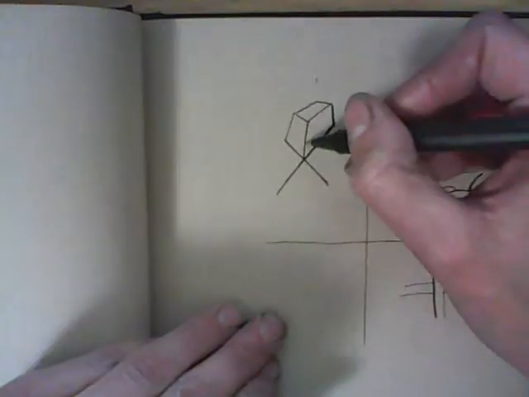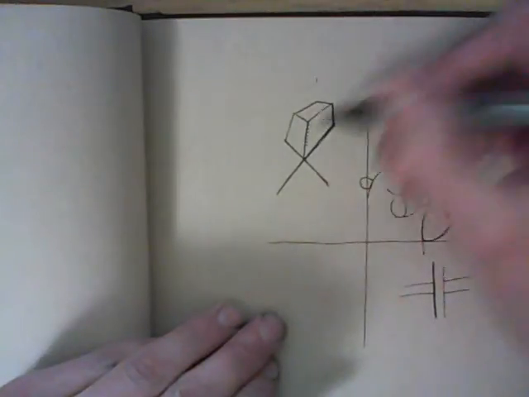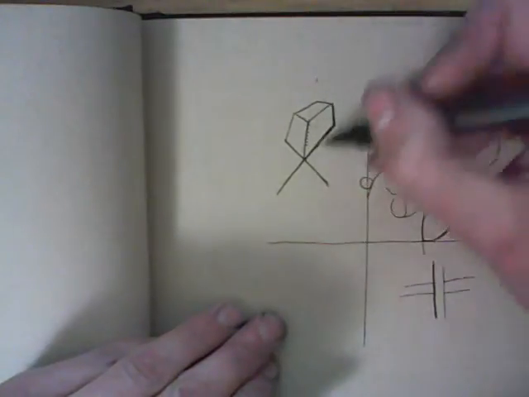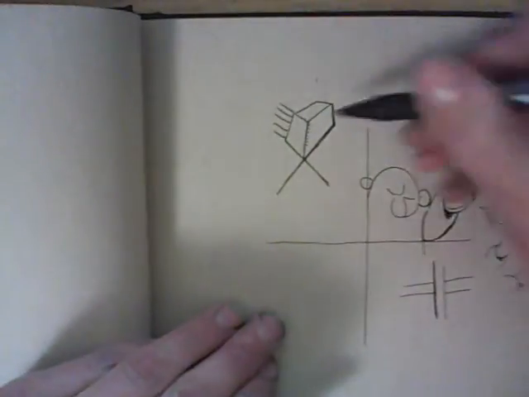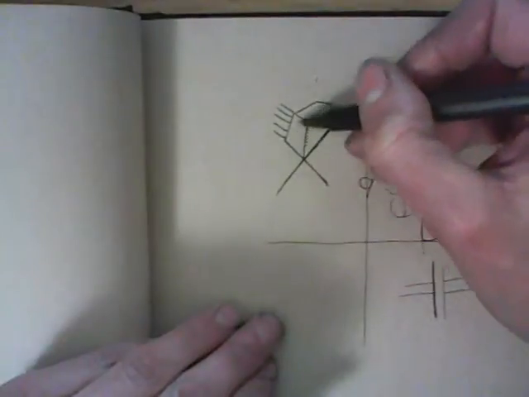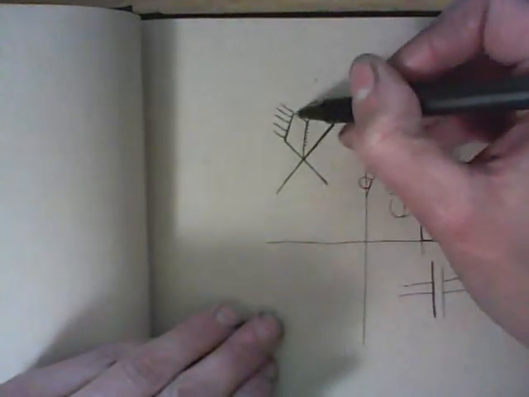If we have lines coming out like that, we don't want to have corresponding lines on the other side generally, because that will be confusing.